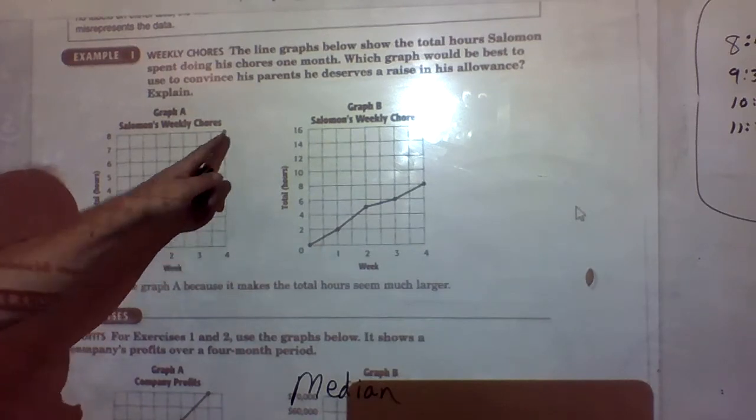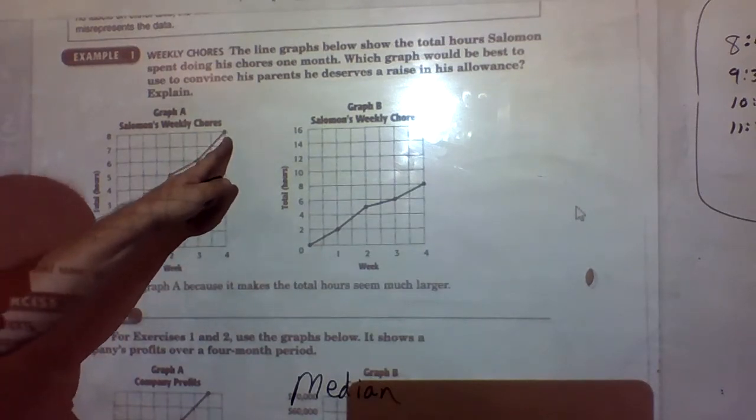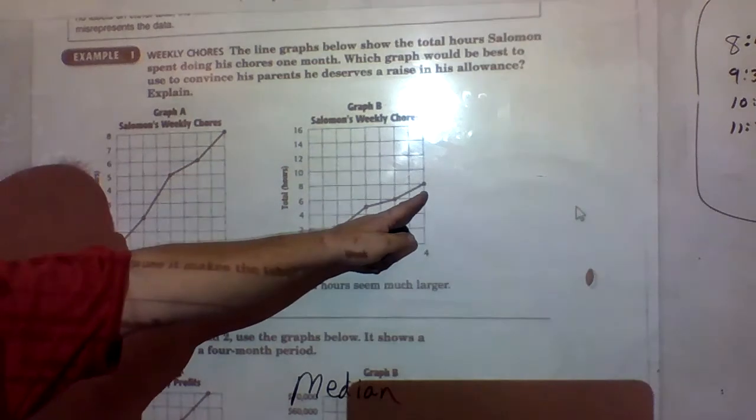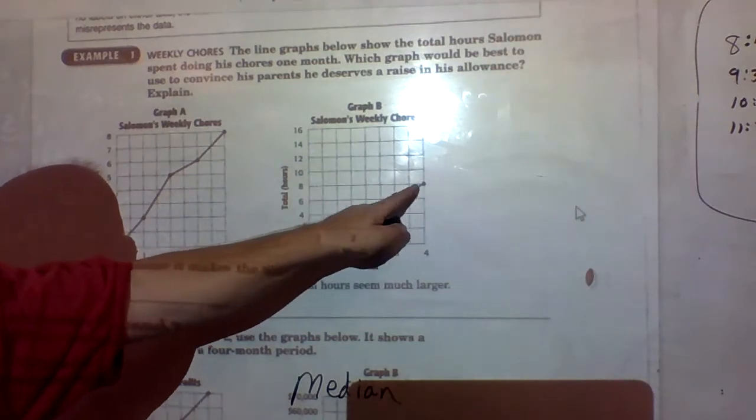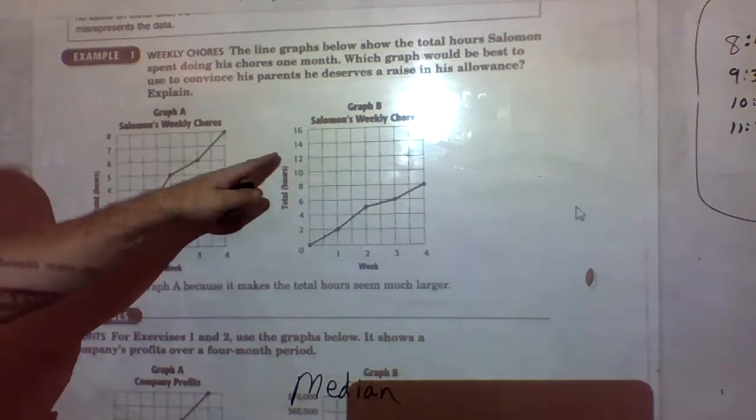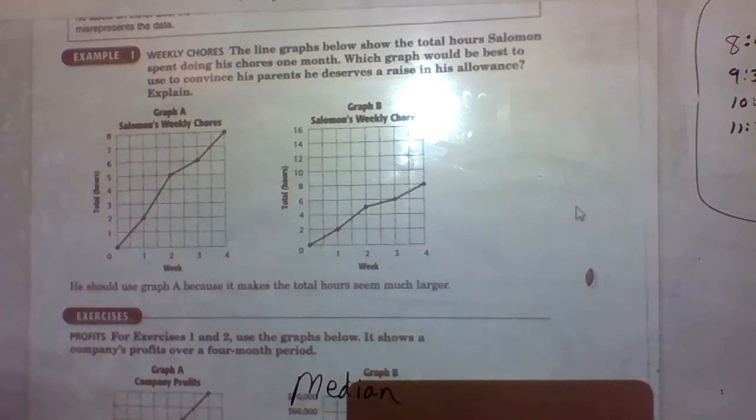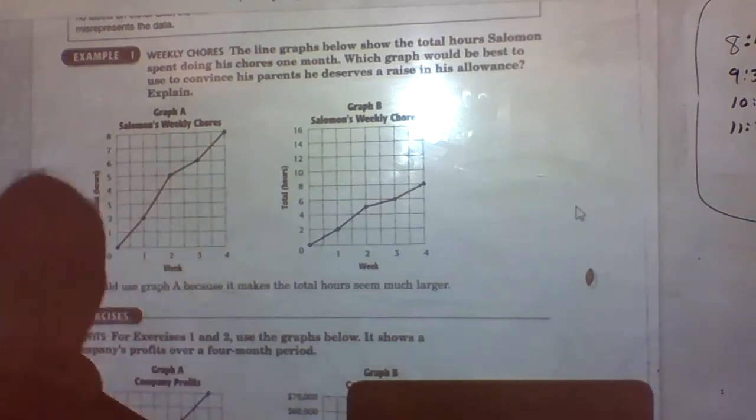Why? Because graph A makes it seem like he's doing a lot more work than graph B, even though they're showing the exact same answer of 8, right? Okay, let's move on by lifting the graph again.